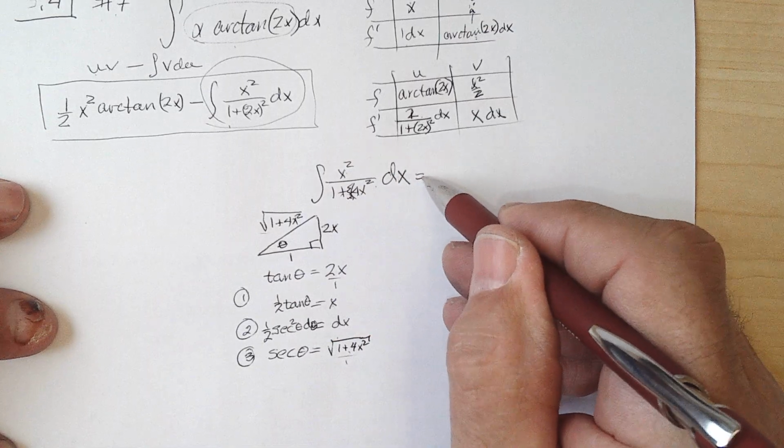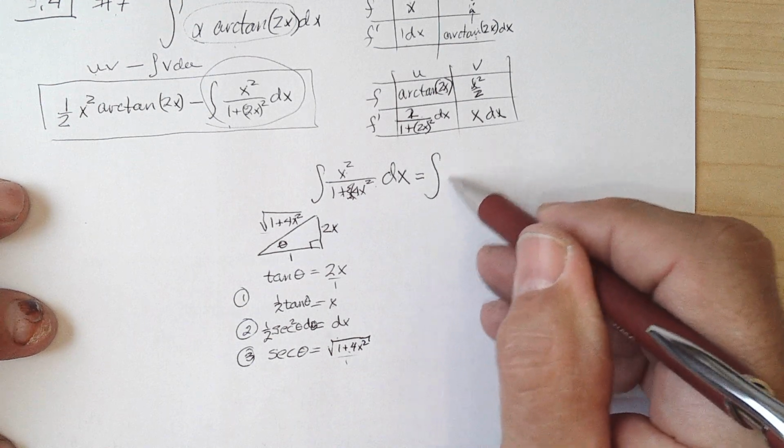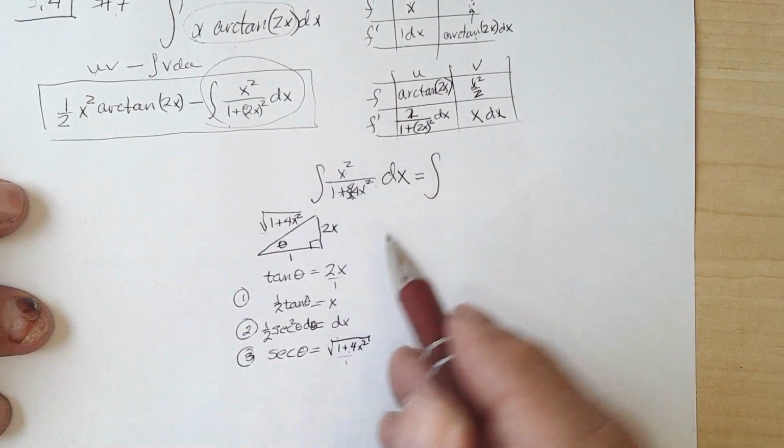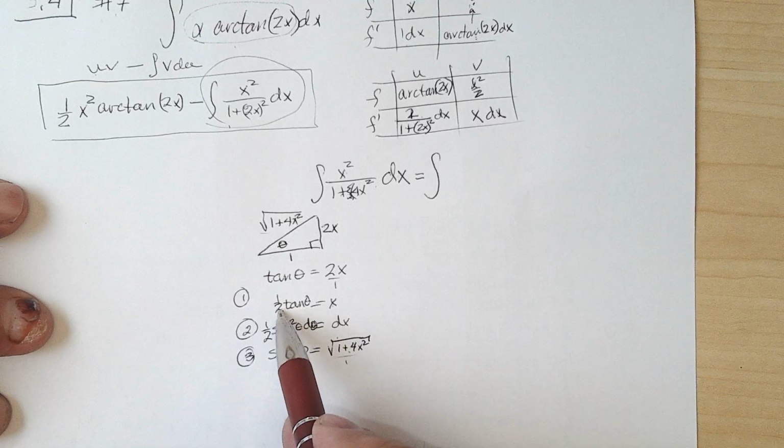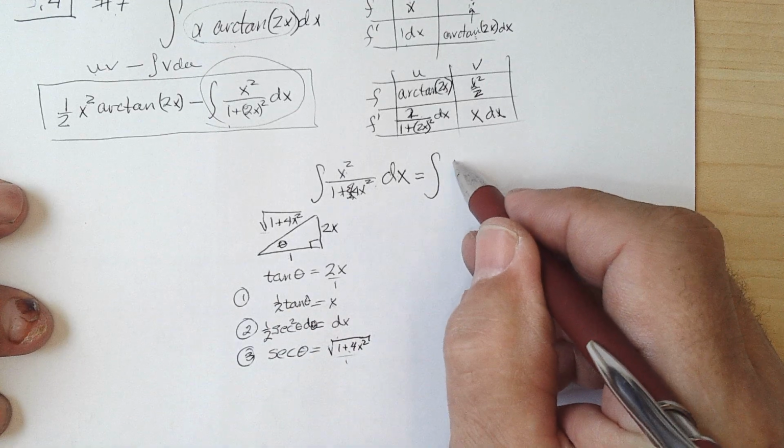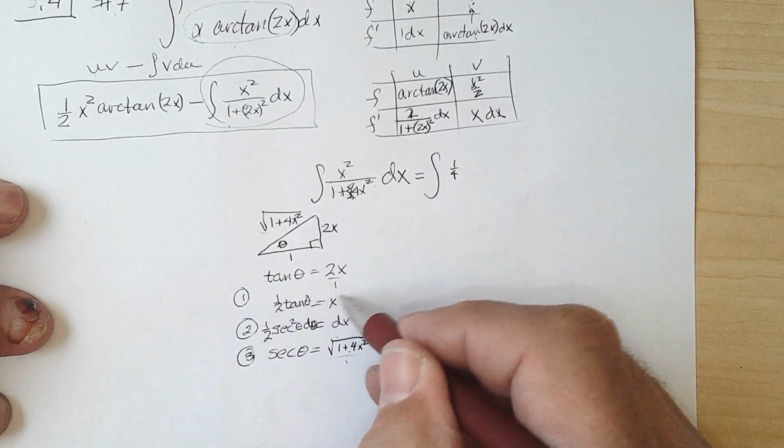So this would turn into the integral. The x squared would be 1/2 squared, which is 1/4, and tangent squared.